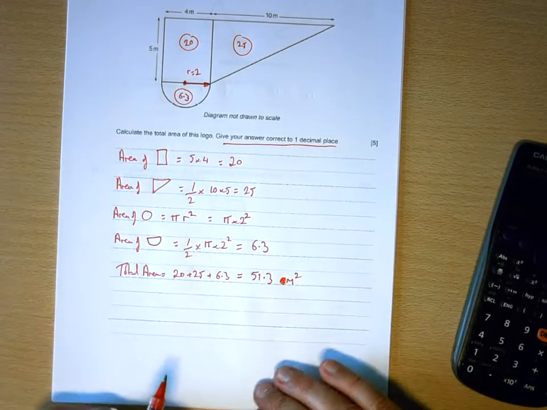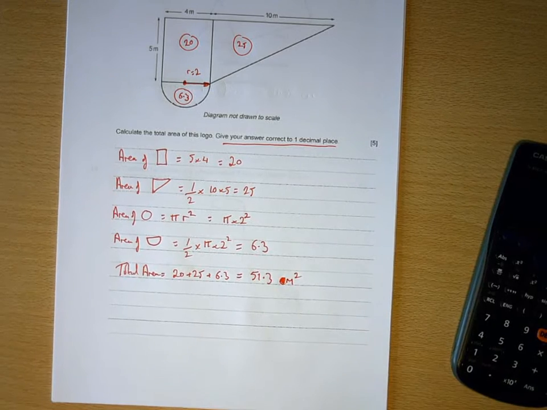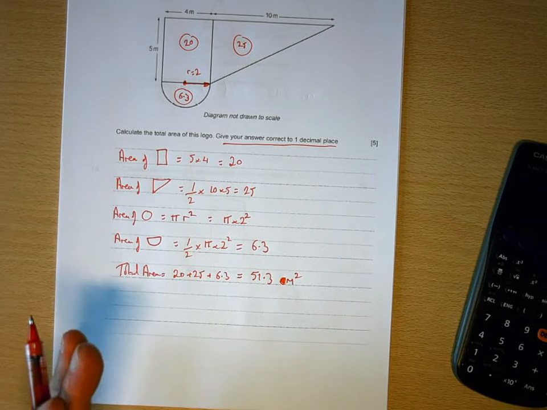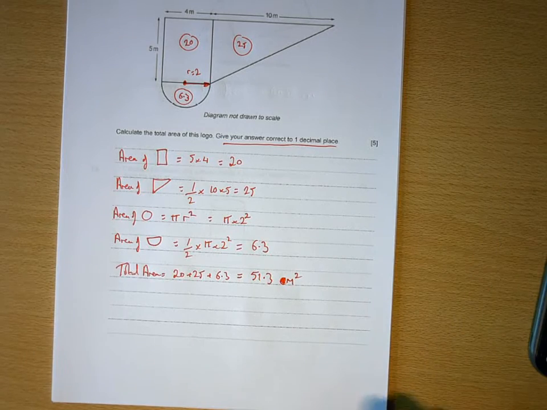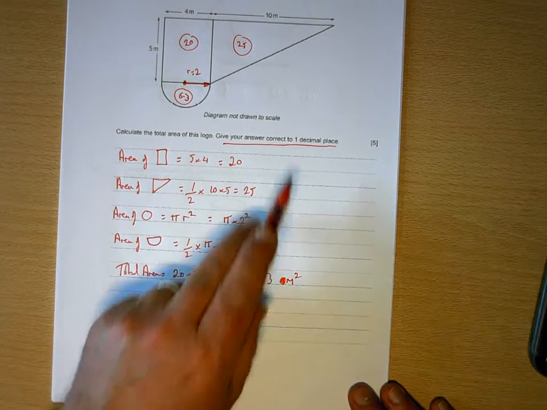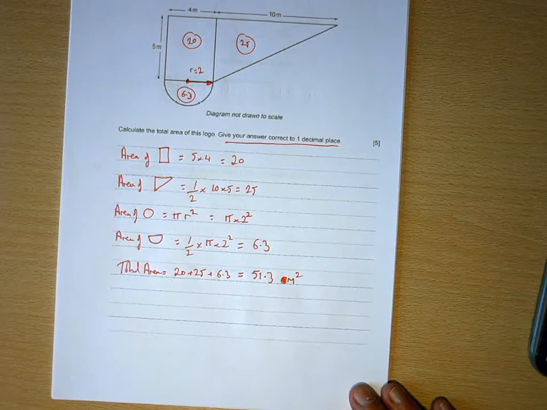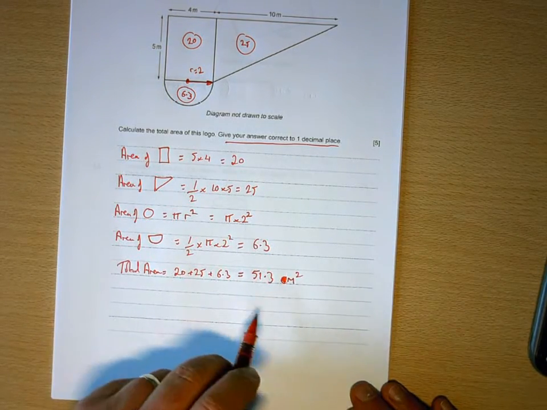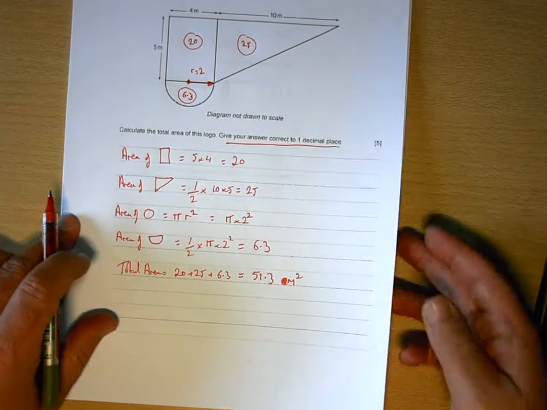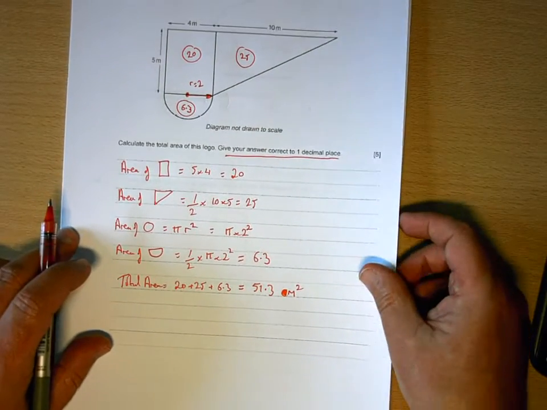But whether you chose to do it or not, or got the wrong units like I just did, there are no marks for the units anyway, so 51.3 would have been fine. The additional mark there is for having it to one decimal place, which we did there. We could have left it till the end, but as long as your final answer is one decimal place.